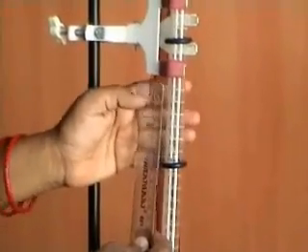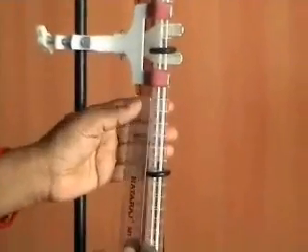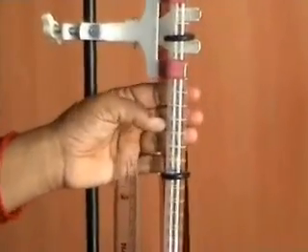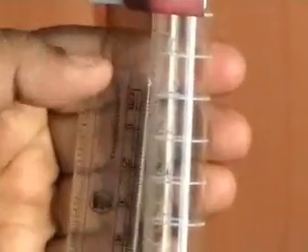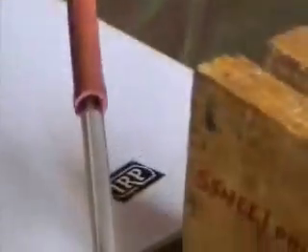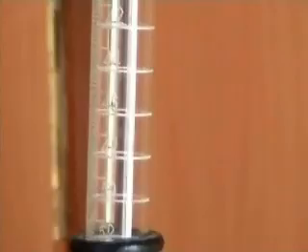For example, here you can see, if I take the height of 5 cc, this is the 40 mark and this is the 45 mark. So from 40 to 45, the height is 2.5 centimeters. So if the height of the 40 mark from the base of the capillary tube is 45 centimeters, then what will be the height of 45? It will simply be 45 minus 2.5 centimeters.